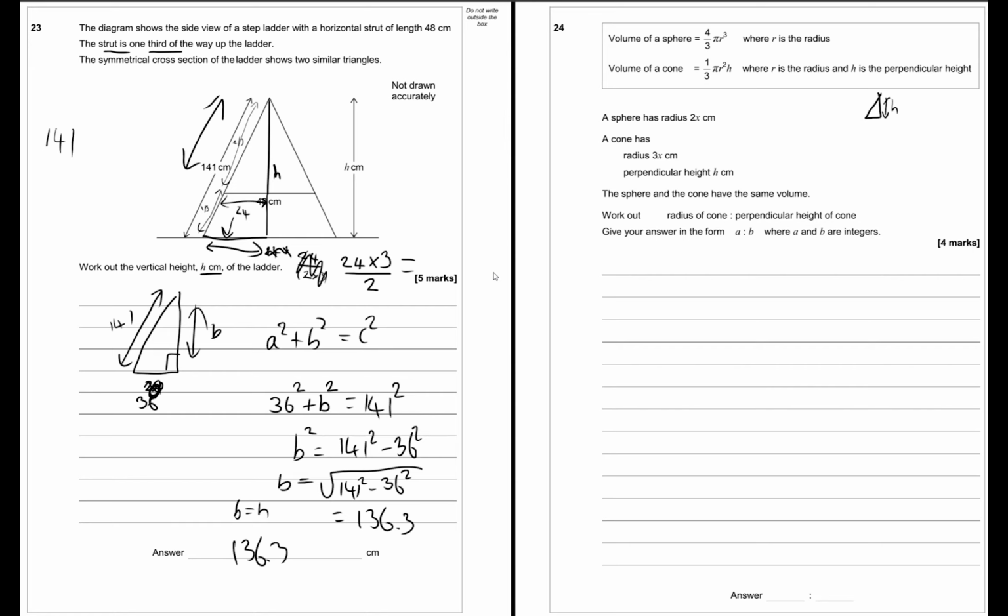Okay, a sphere has radius 2x centimeters, a cone has radius 3x centimeters, and a perpendicular height of h centimeters. The sphere and the cone have the same volume. Work out the radius of the cone and the perpendicular height of the cone and give your answer as a ratio. Okay, so we have two formulas and we want to give the answer as a ratio.